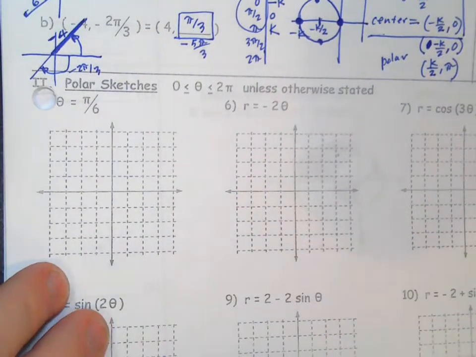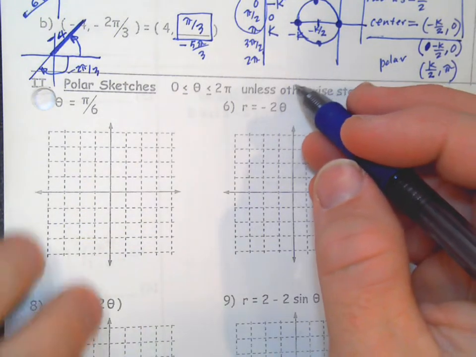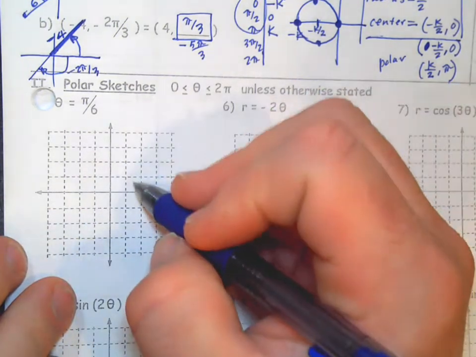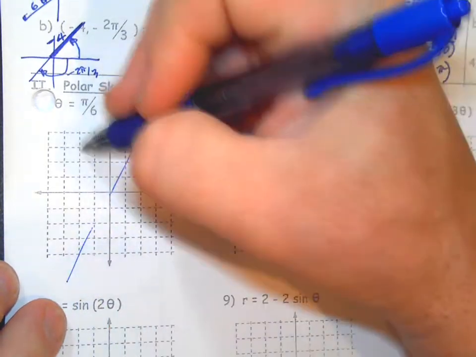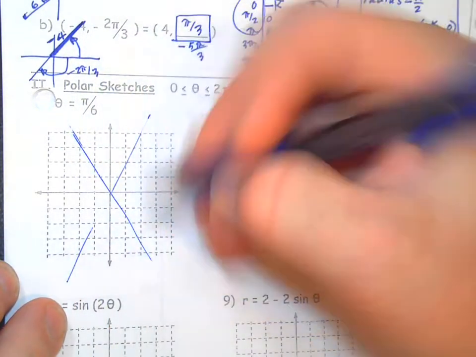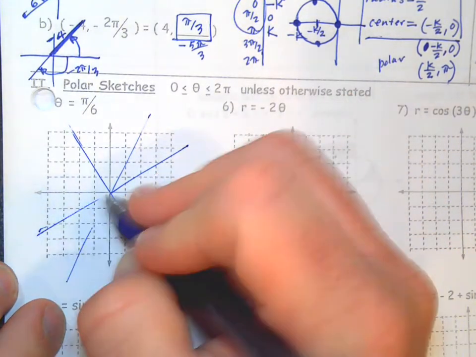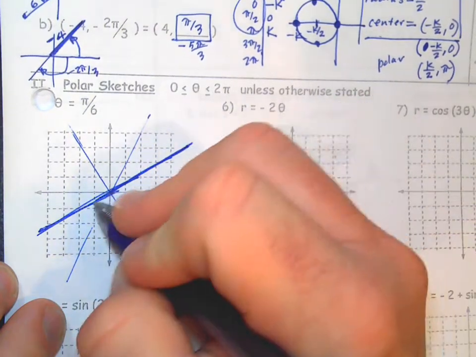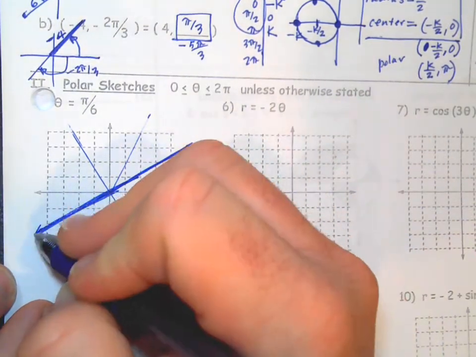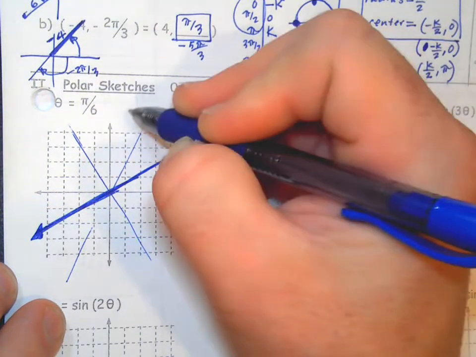All right, polar sketches, constant angle, all radii, right? Well, that's just going to be constant angle pi over 6. So I usually try and sketch pi over 3, and pi over 6 would be halfway. So it's going to be this line. It's going to be all the dots that have the same angle with every possible radius. It's going to be a line.